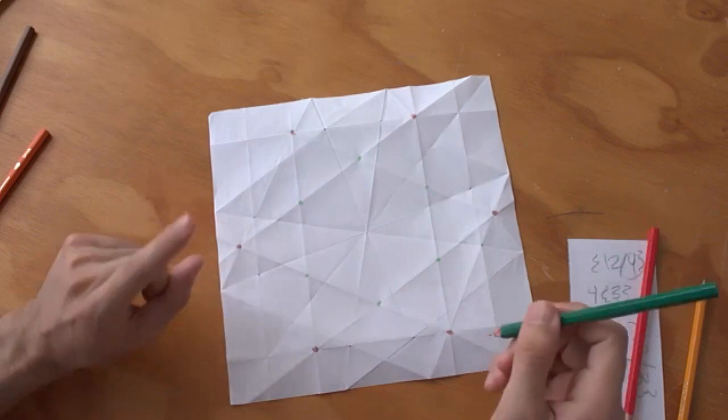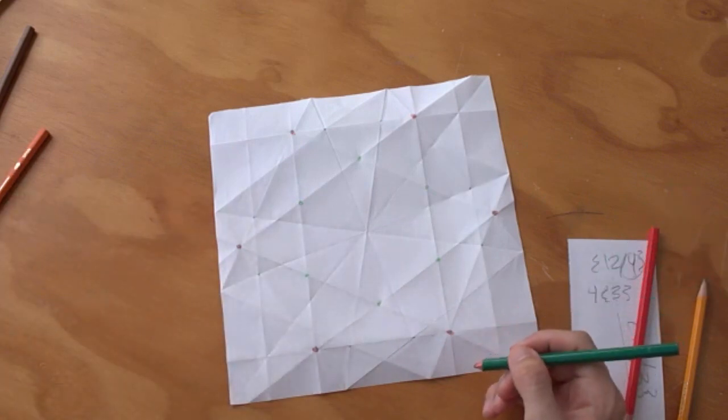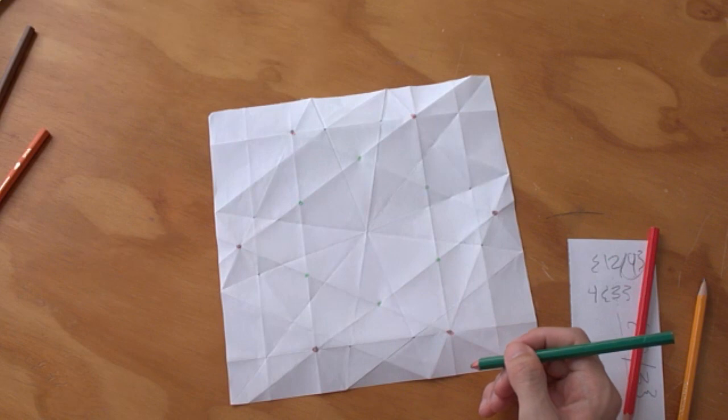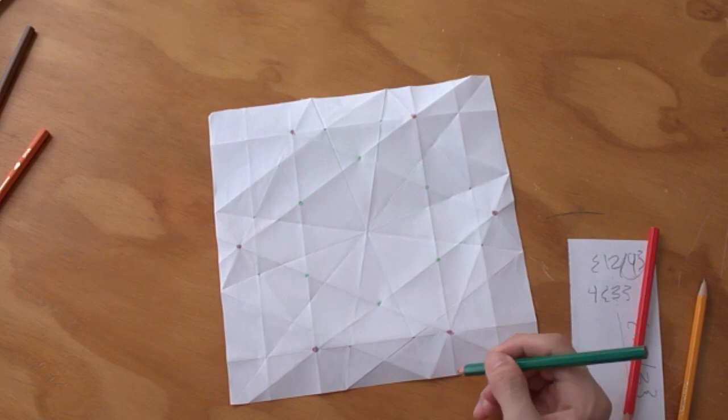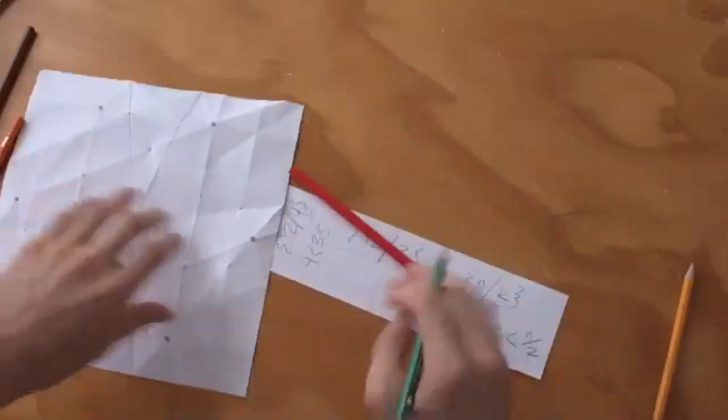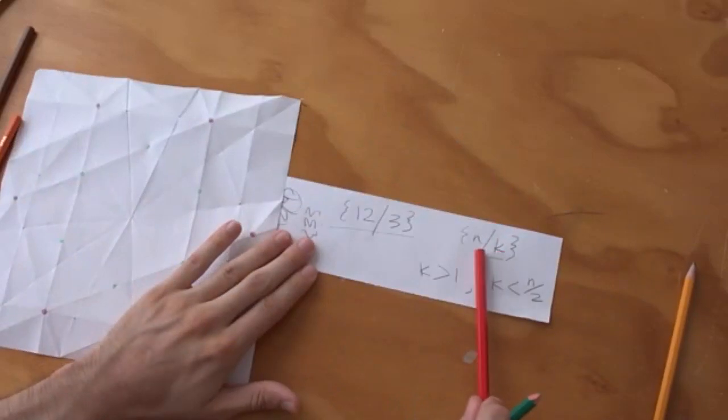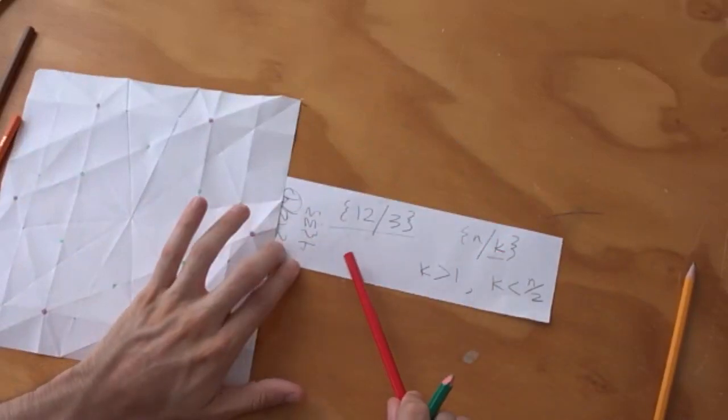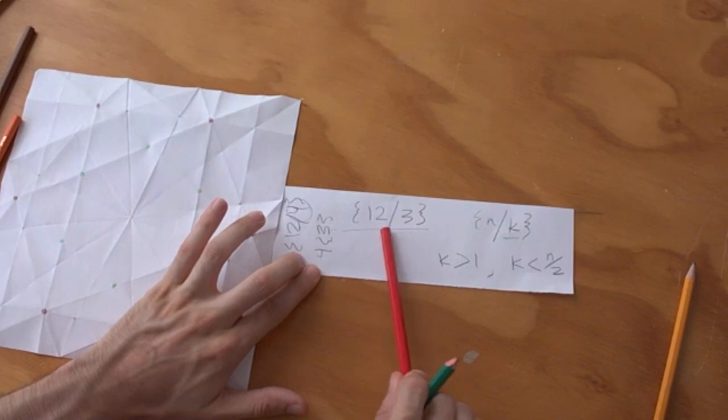So there is a common factor. Therefore, that's what we call a compound star polygon. A compound star polygon is when K and N share a common factor or can be divisible. So this is a compound star polygon.